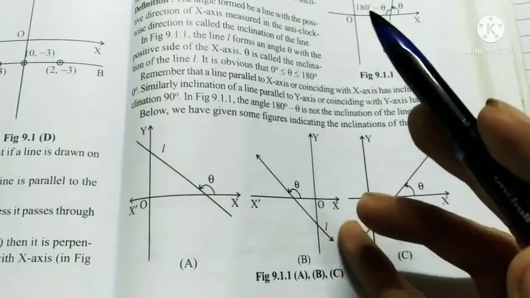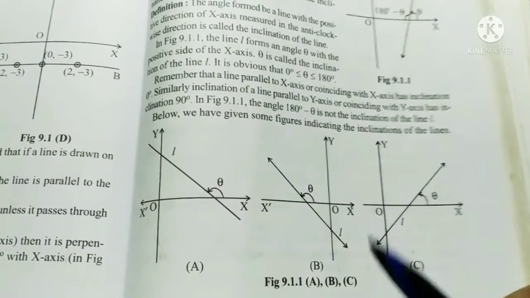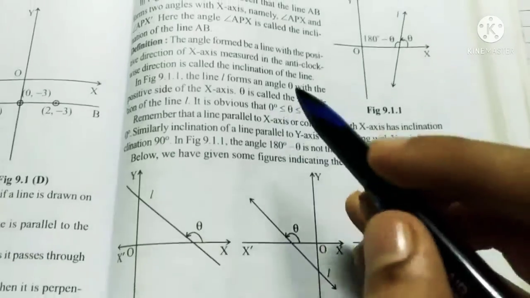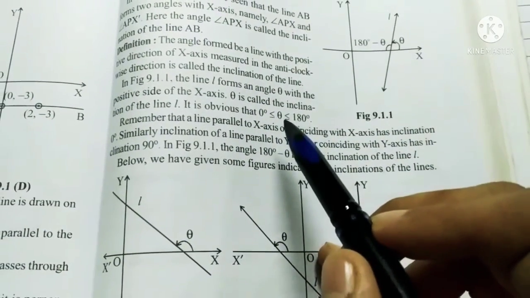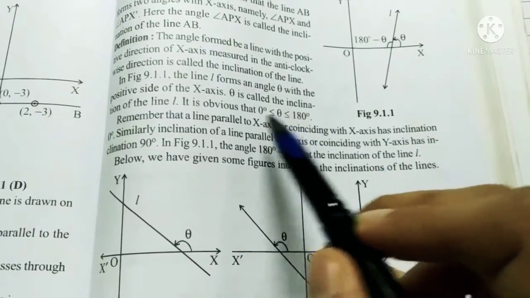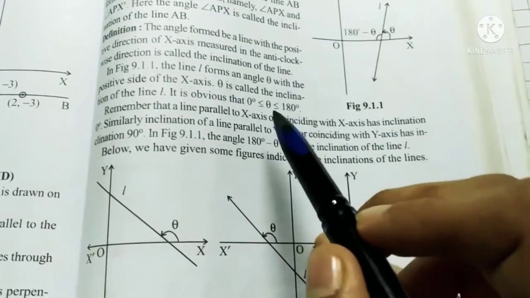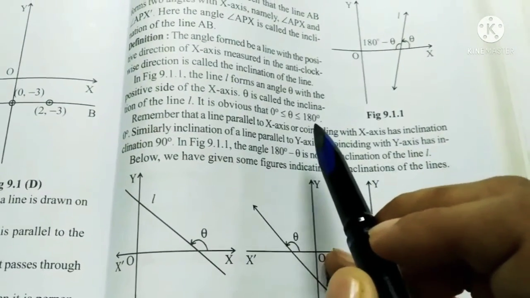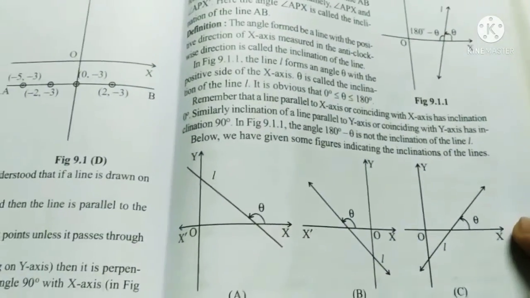And the gradient of the line will be tan theta. And the inclination of the line L, this theta, lies in this range: it is greater than or equal to 0 degrees and less than or equal to 180 degrees. It ranges from 0 degrees to 180 degrees.